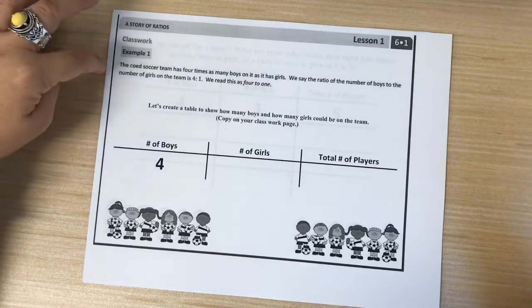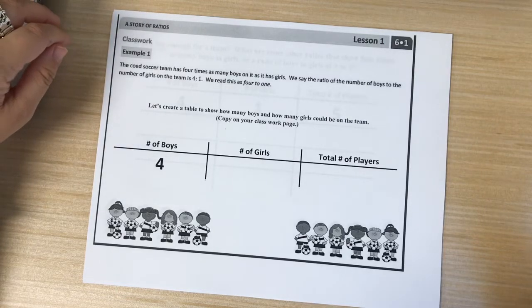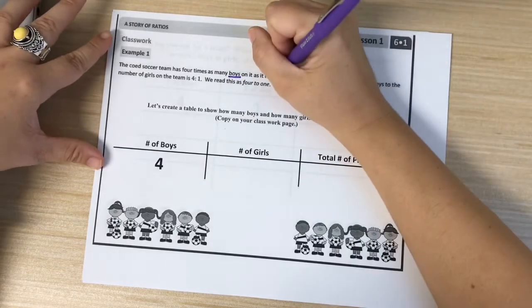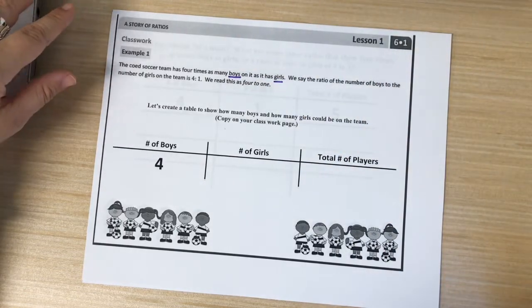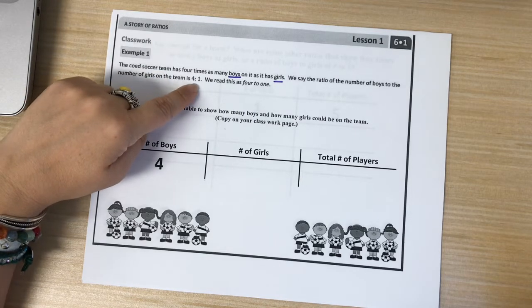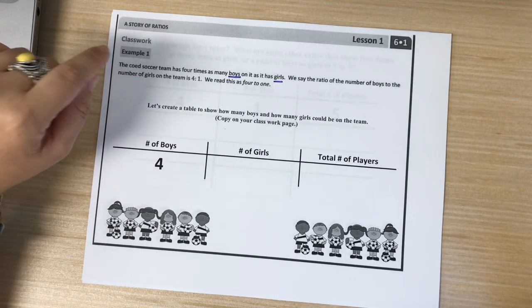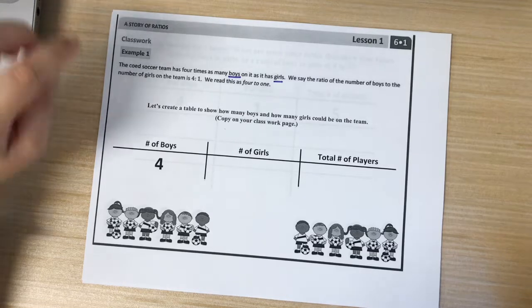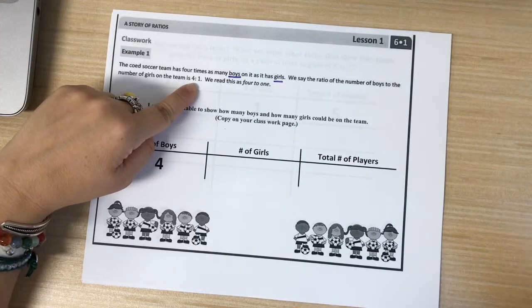The co-ed soccer team has 4 times as many boys on it as it has girls. We say the ratio of the number of boys to the number of girls on the team is 4 to 1. We read this as 4 to 1. Say that with me. 4 to 1.